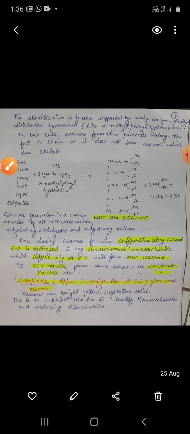and since during osazone formation, as I have already told you, that configuration around carbon 1 and carbon number 2 is destroyed. जो भी configuration होती है वो destroy हो जाती है, क्योंकि ओसाजोन की formation हो रही है. यहाँ पे जो chirality थी वो ख़त्म हो गई. So because chirality is destroyed because of the formation of such an intermediate structure, so any diastereomeric monosaccharide अगर कोई होगा जिसमें कि एक से ज़्यादा chiral centers present है, जो कि कार्बन नंबर 2 पे डिफ़र कर रहे हैं, मतलब कि जो कॉन्फ़िगरेशन है कार्बन नंबर 2 पे सिर्फ वहीं पे डिफरेंस आ रहा है, बाकी पूरा का पूरा स्ट्रक्चर अगर सेम है तो ऐसे मॉलिक्यूल सेम टाइप ऑफ ओसाजोन फॉर्म करते हैं.